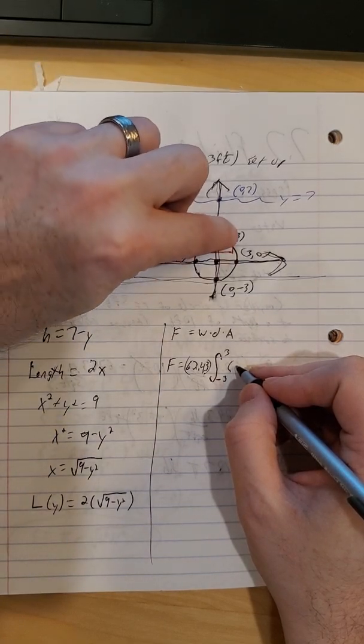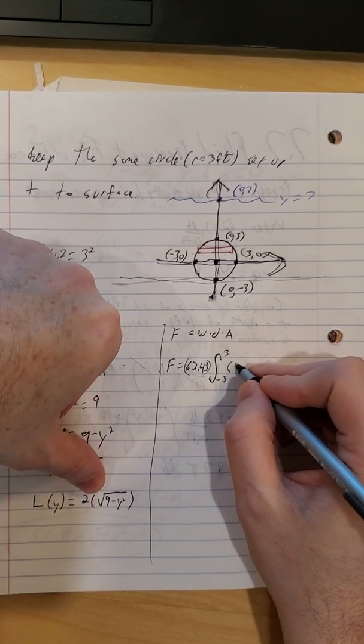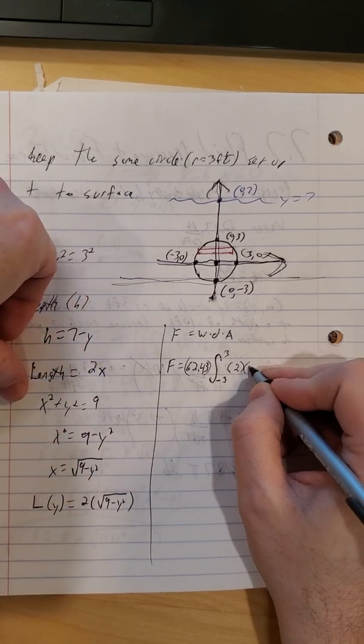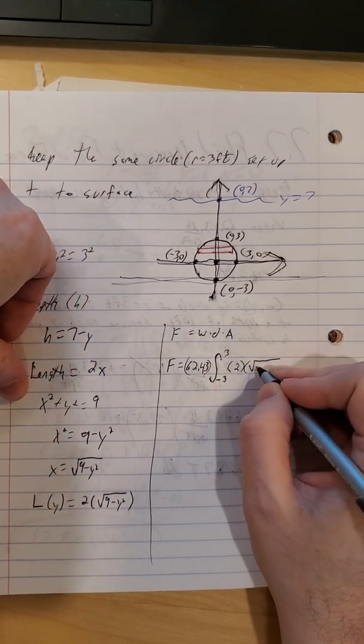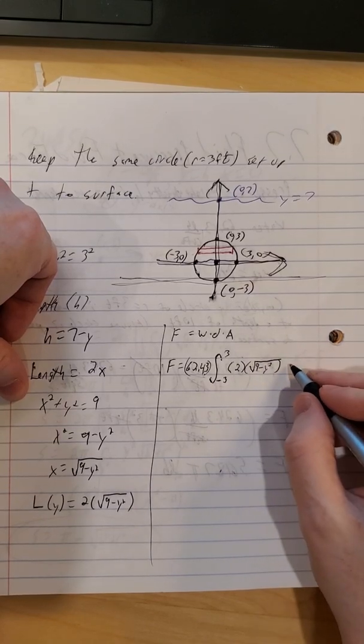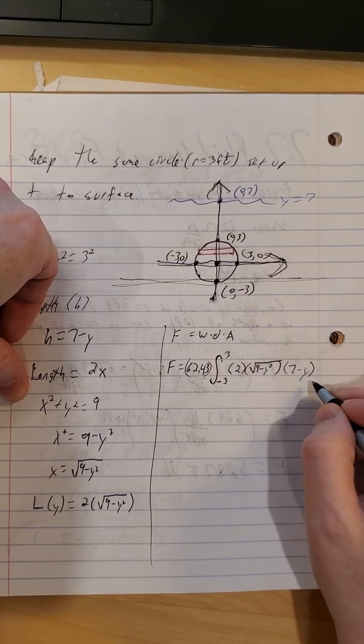And our rectangle then, length was 2 times the square root of 9 minus y squared, and multiply by 7 minus y.